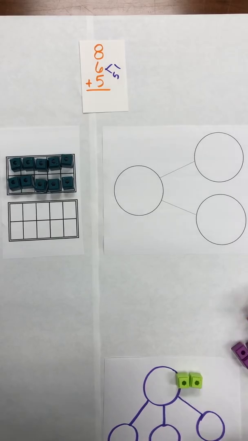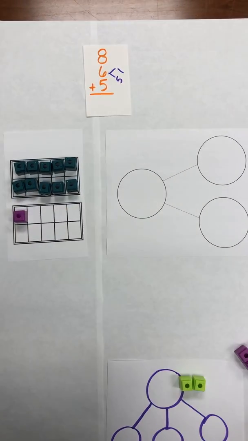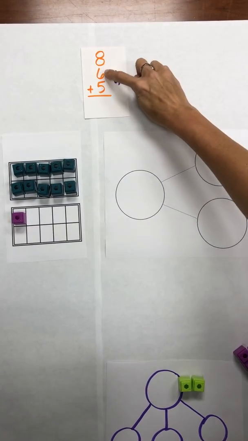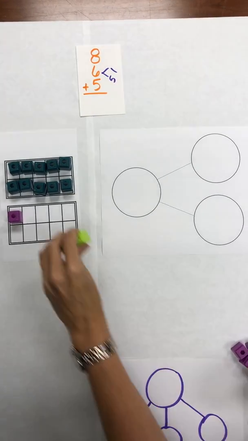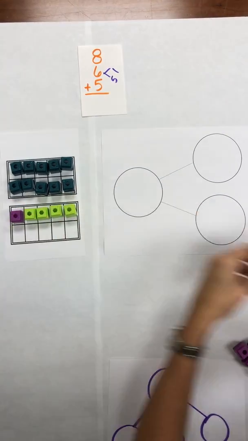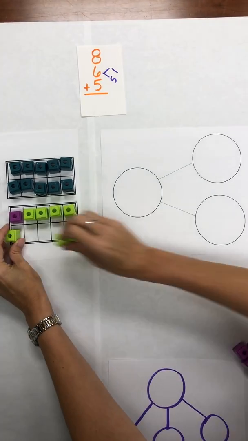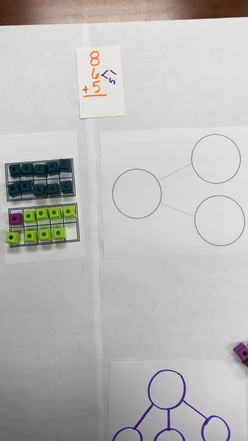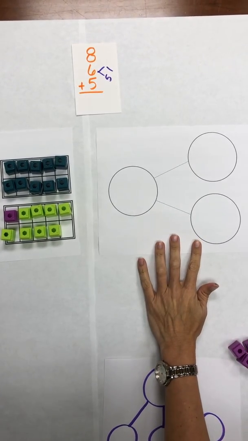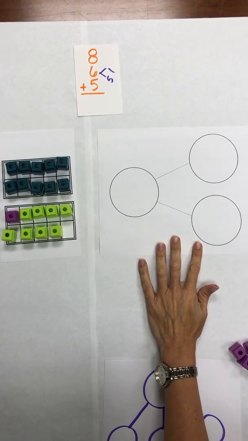And then I can add on 1 more to complete my 6 plus 5 would be 11, and then I would need 8 more, so that's 4 plus 4 more, and I can see that that gives me a sum of 19. I could also use my number bond as well for that.